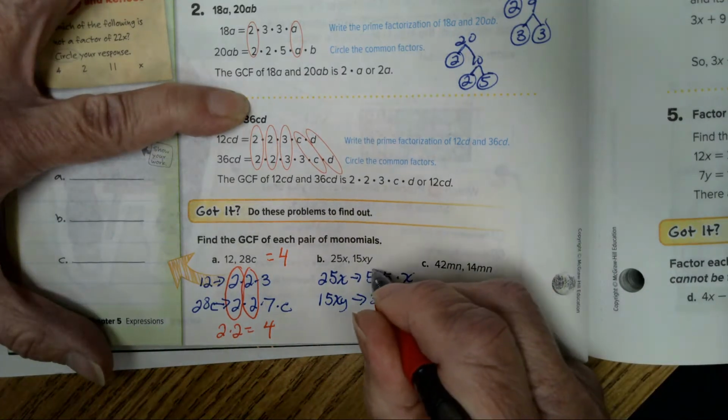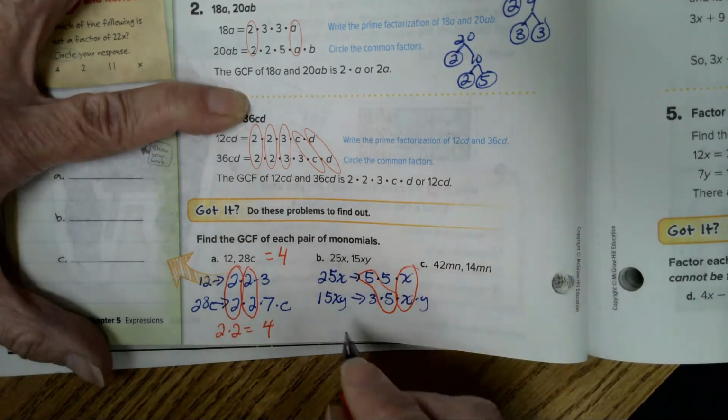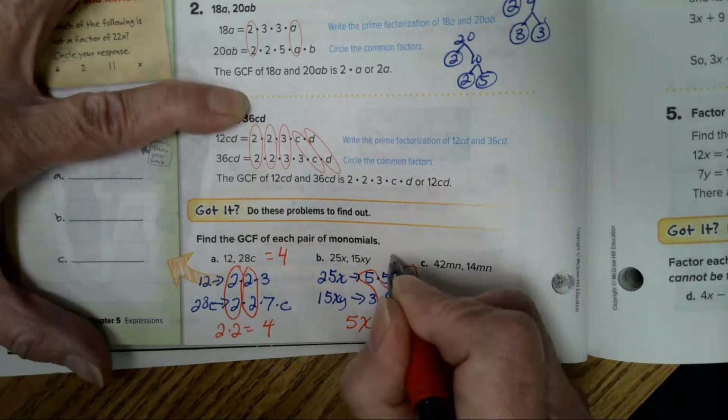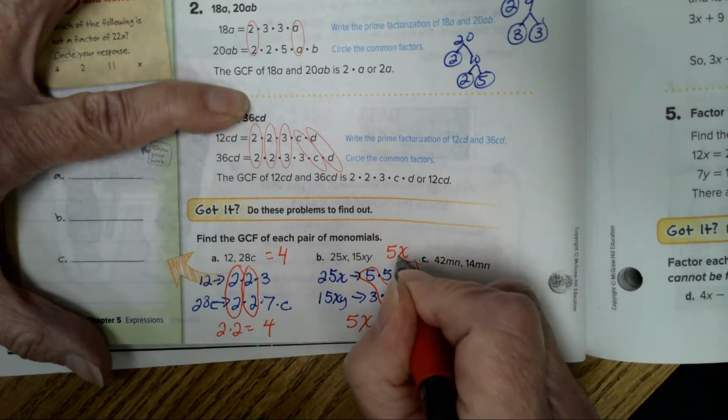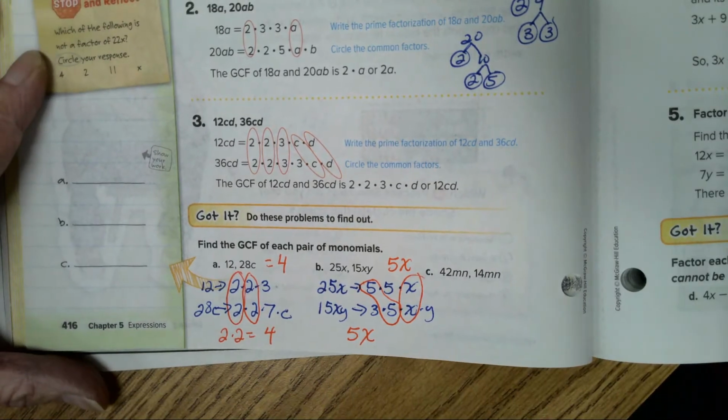They both have a 5 and they both have an x. So it's going to be 5x. The greatest common factor, 5x. Now this is not too bad. Let's go on to letter C.